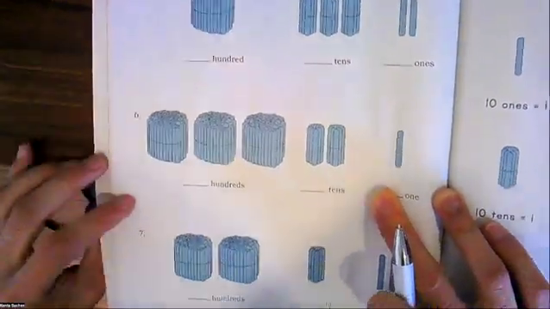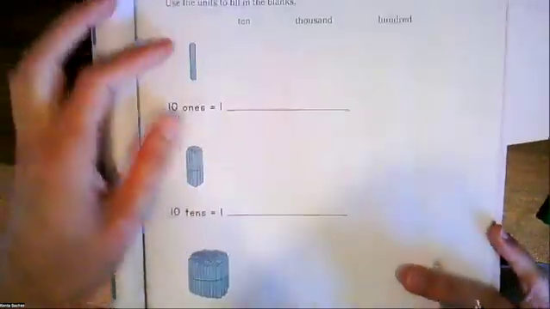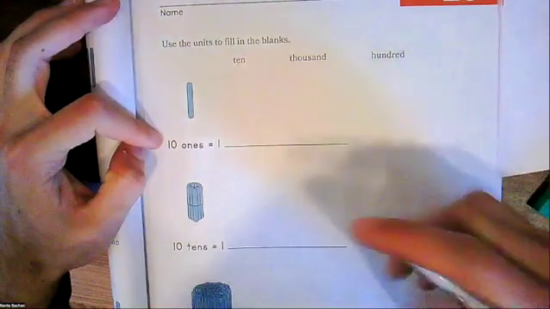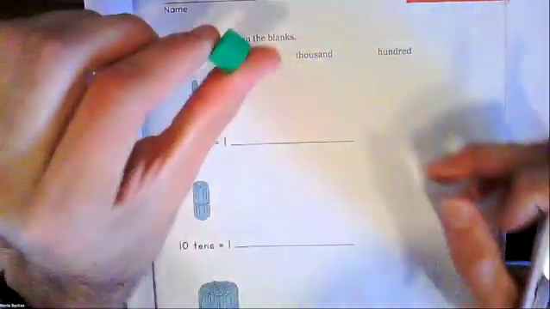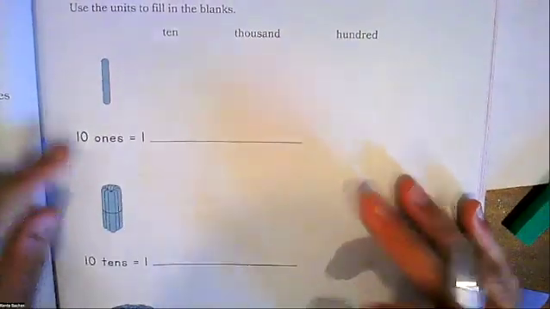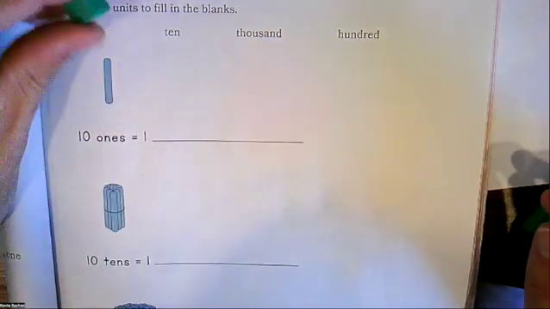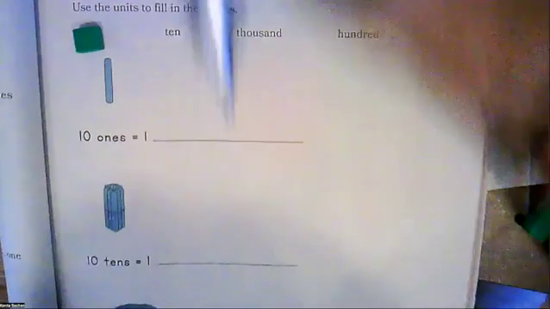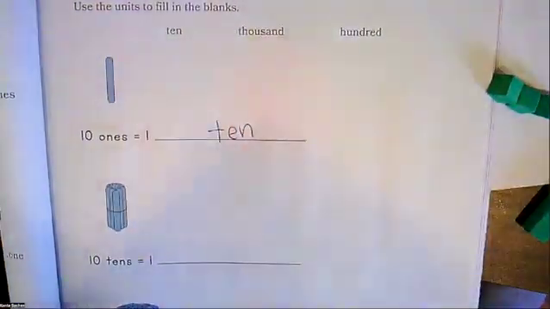So there's question 5, 6, and 7. I want this one actually to be your exit ticket. Next, let's actually do this one together first. So first problem says if I have 10 ones, if I have 10 of these, what does that become? If I have 10 ones, is that equal to 110, 1,000, or 100? If I have 10 of these. Remember? Yeah, 10 ones is equal to 110.